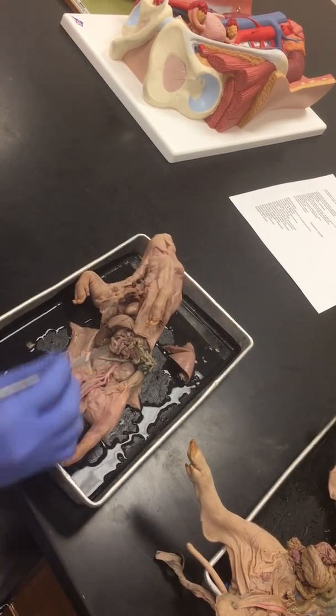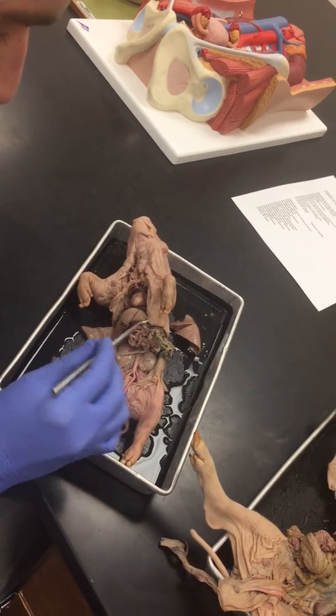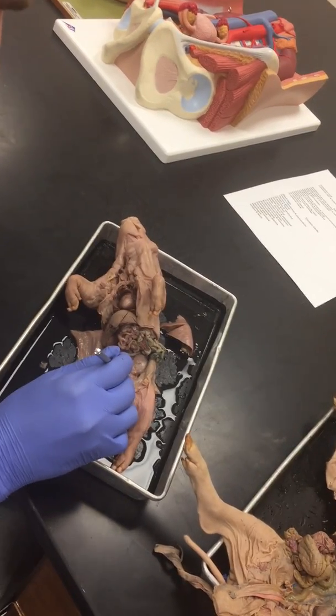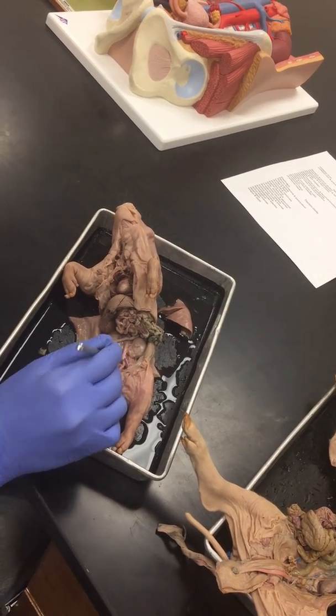So just to go through that a little bit, another review of it. Abdominal aorta, common iliac artery, and then external iliac artery right there.